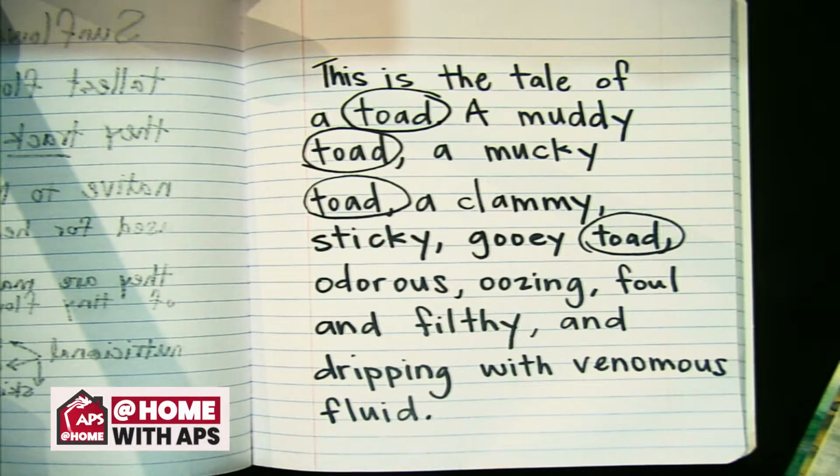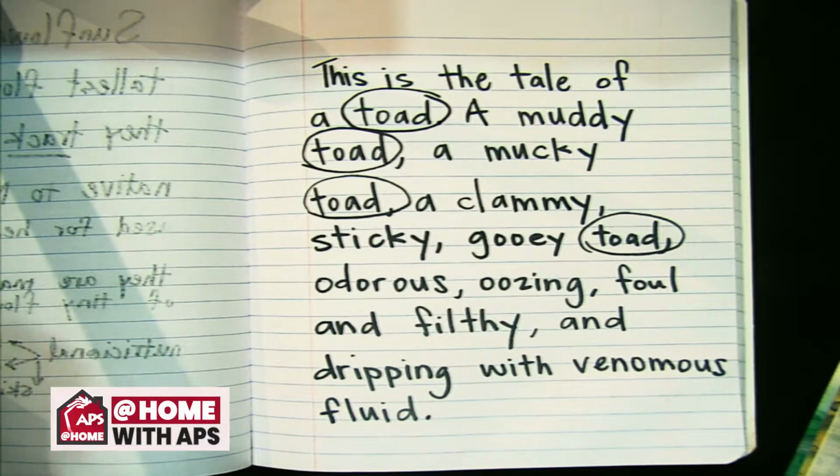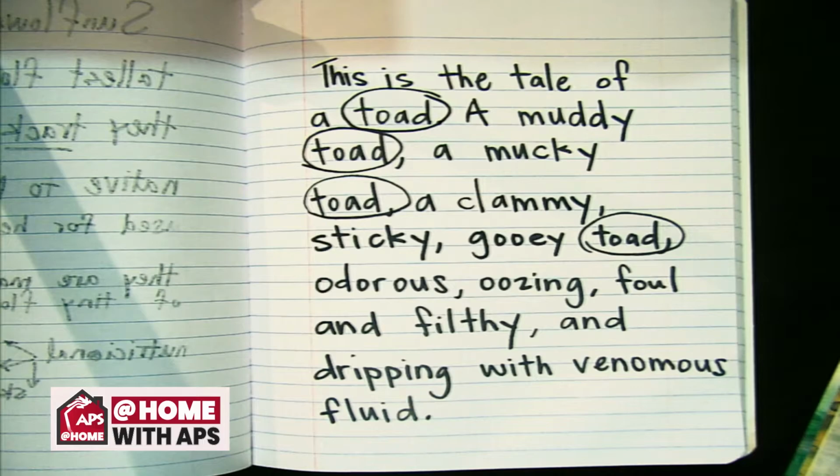Sometimes repeating the topic is a good way to let your readers know what you're talking about. Is this a toad? No, what is this? It's a flower. It's a sunflower. So we can keep going with our explanations. I think when I rewrite this, I'm going to put the word flower instead of toad. This is the tale of a flower. Oh, I like how that sounds already.